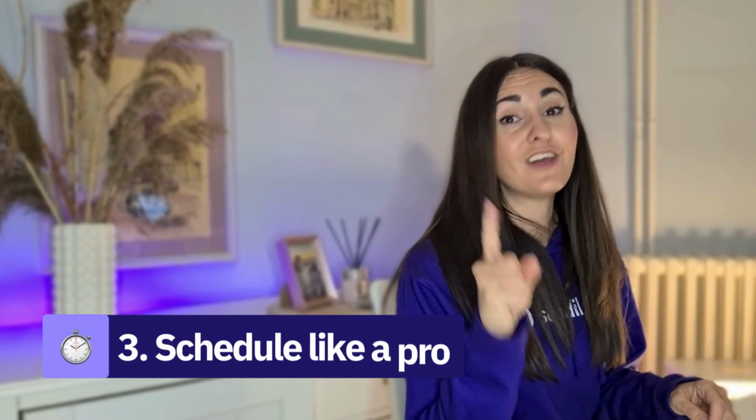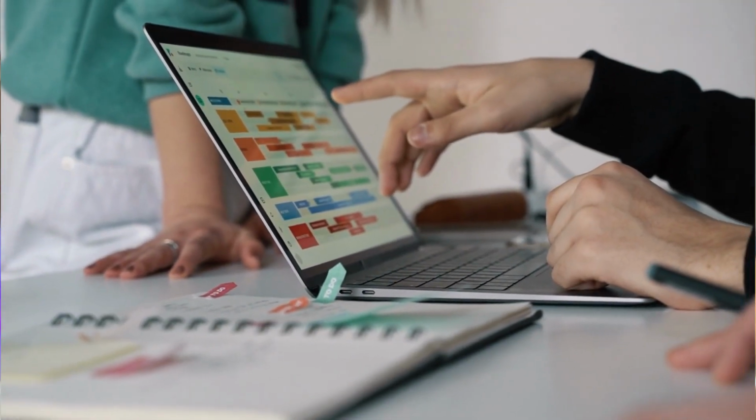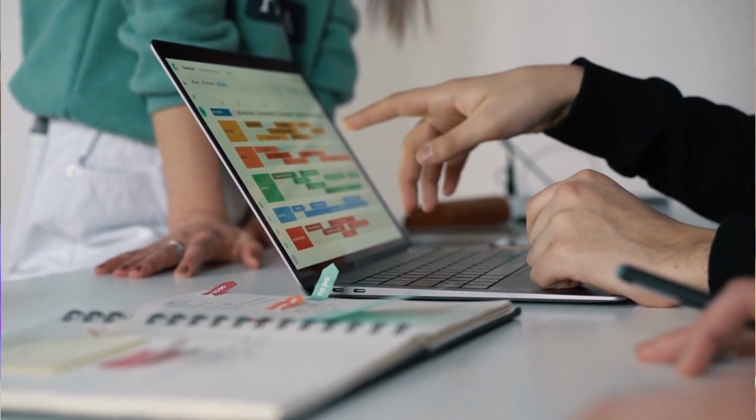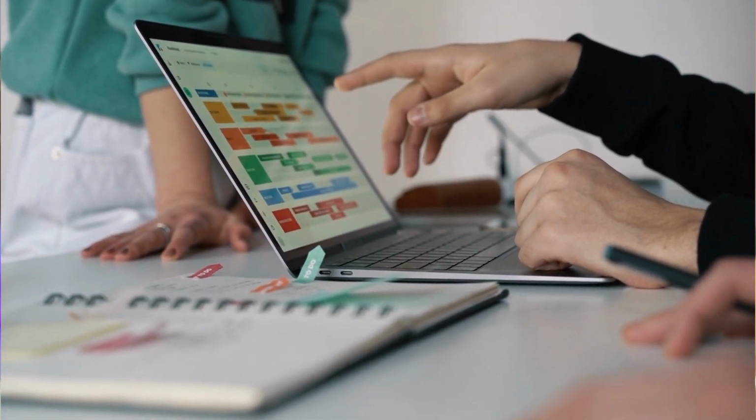Lock in your content and schedule like a pro. With all that amazing content you've prepared, it's time to schedule it using your social media management tool.